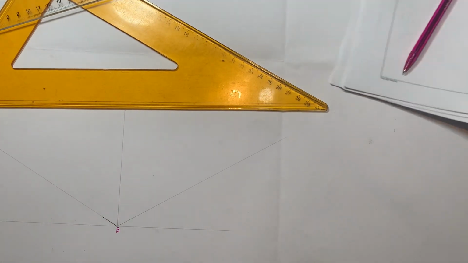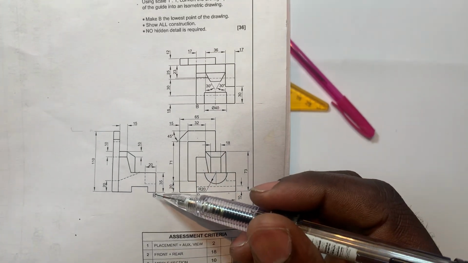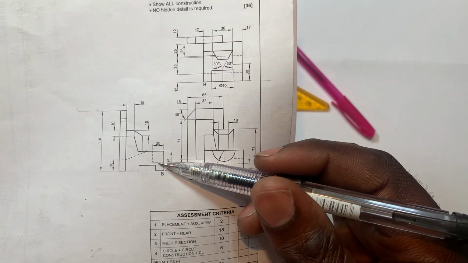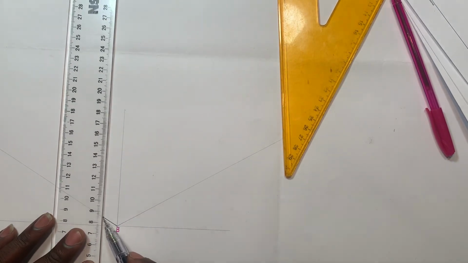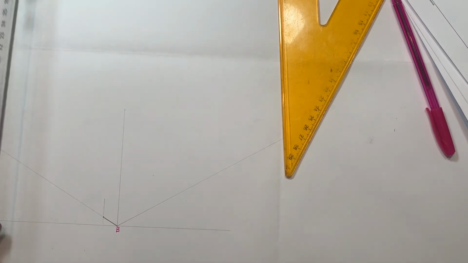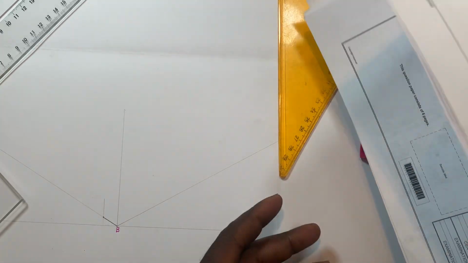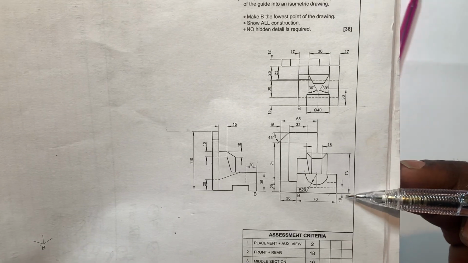So once I get to the 15, what do I see? I see a smaller vertical upgoing line, which is from here till here. So I'll just draw it faint like this. Then how long is it supposed to go? They said 10 millimeters.